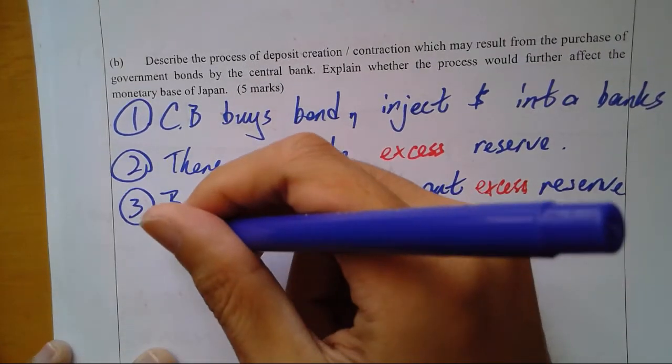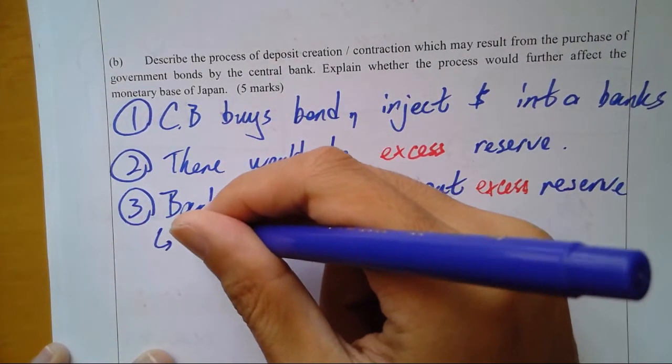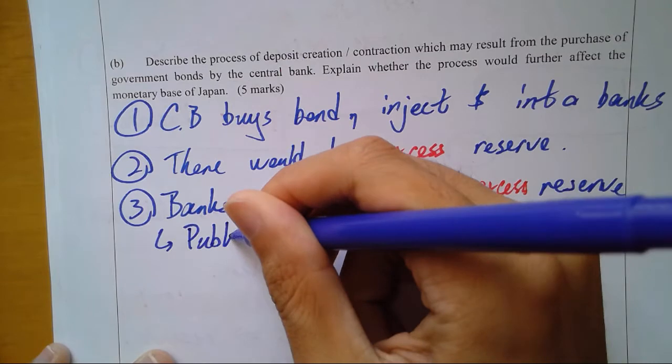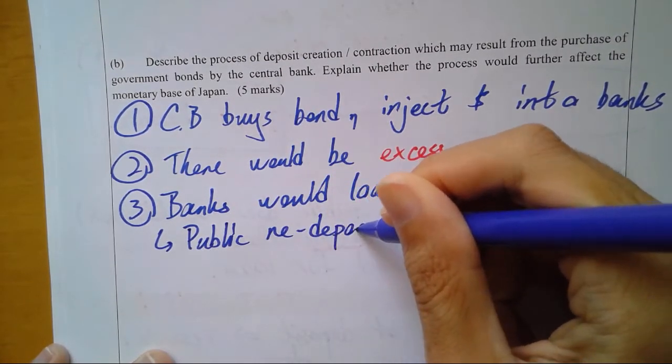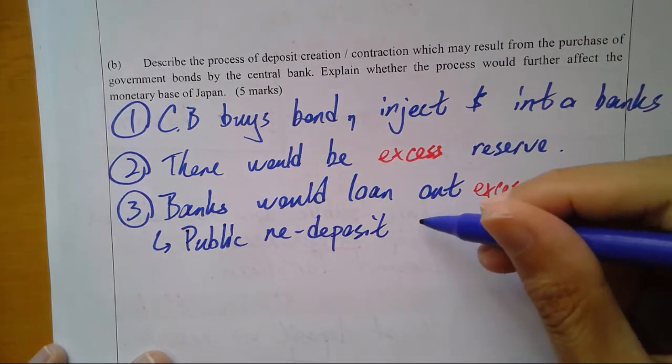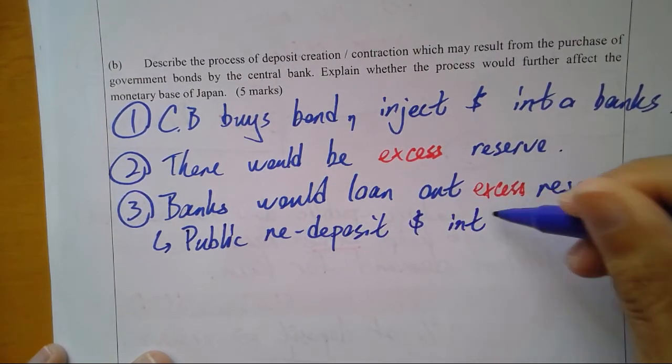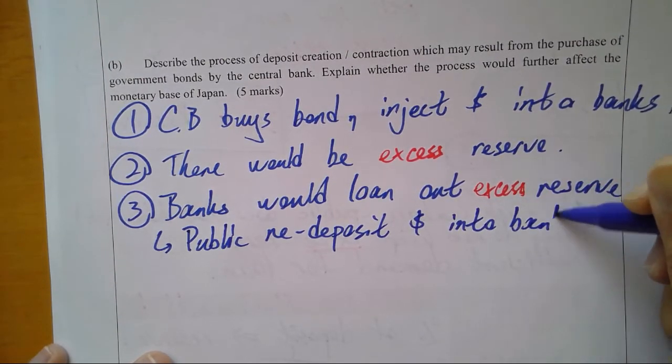Now, and then the public will redeposit the money into banks.